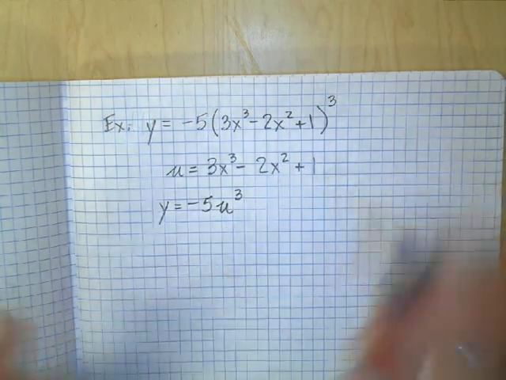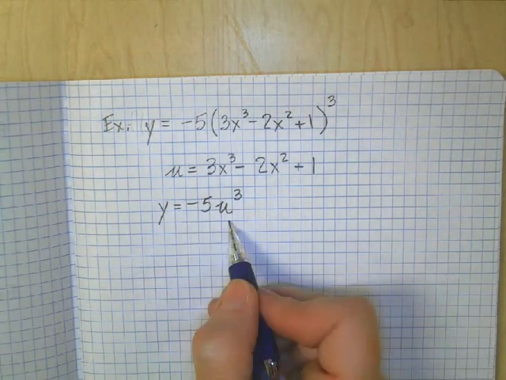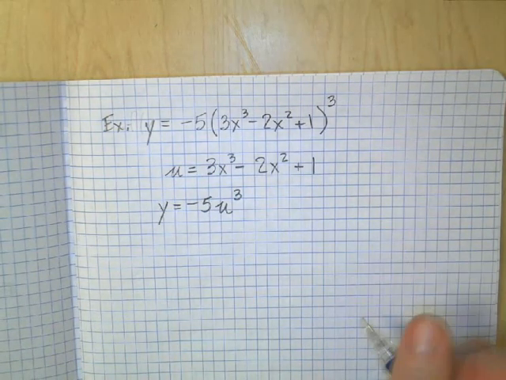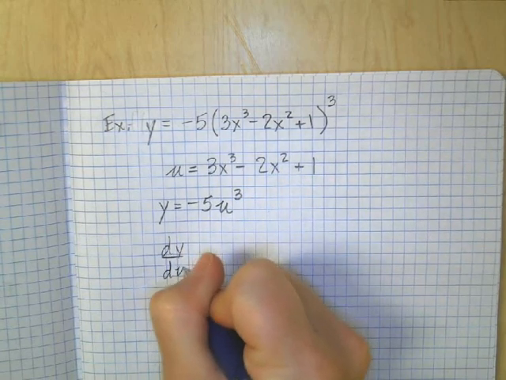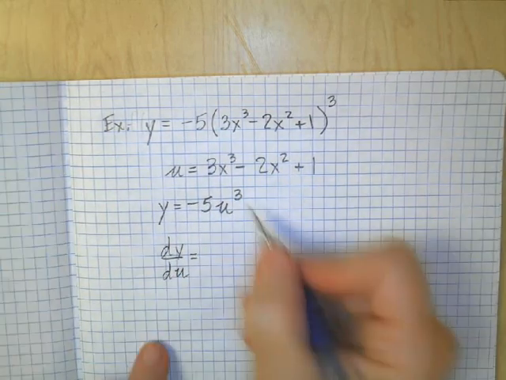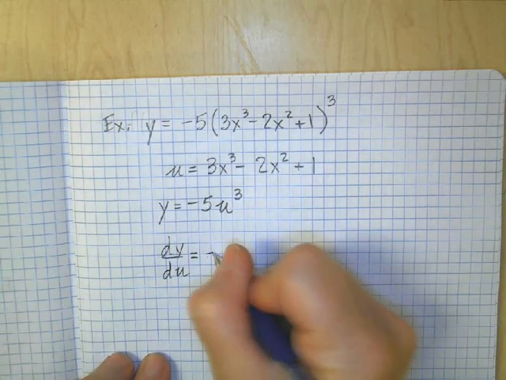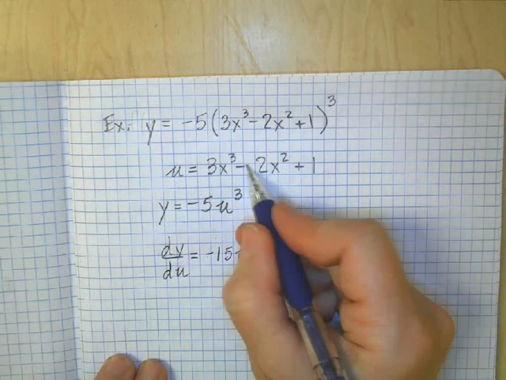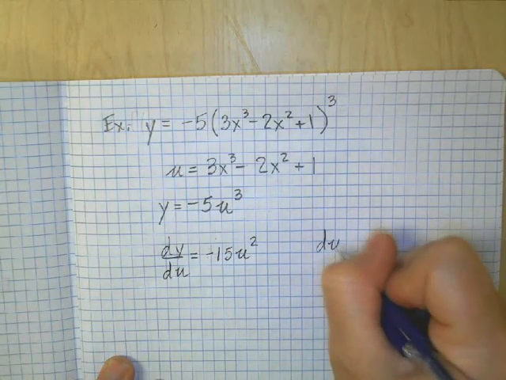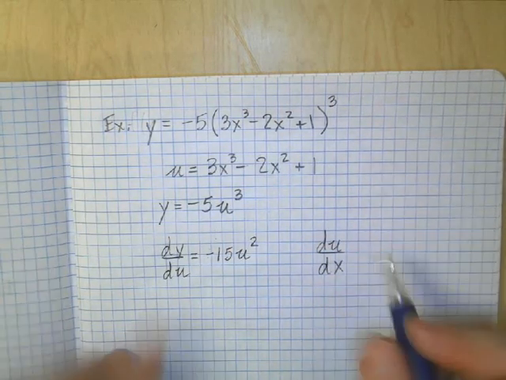Now I need to take the derivative of this, and the derivative of my u. So dy/du is equal to 3 times negative 5, which is negative 15, u to the 3 minus 1, which is 2. Then I take my du/dx, the derivative of u.